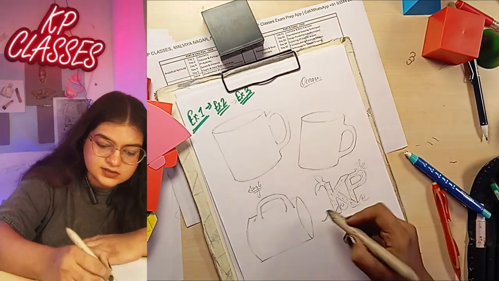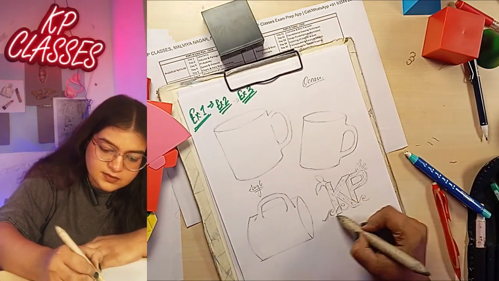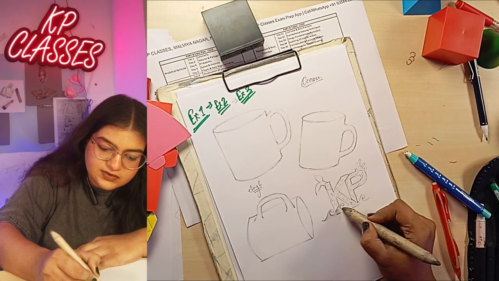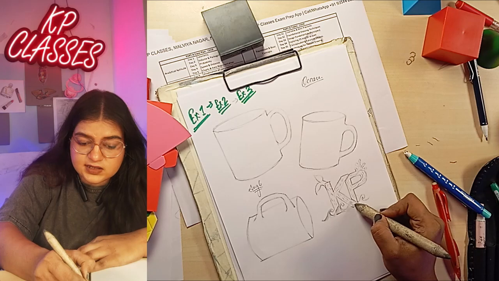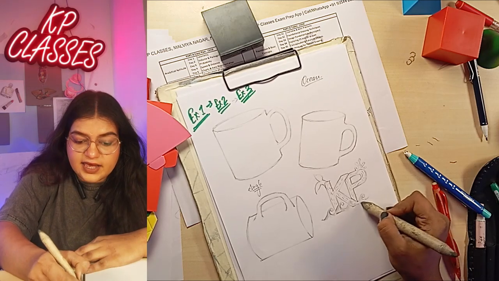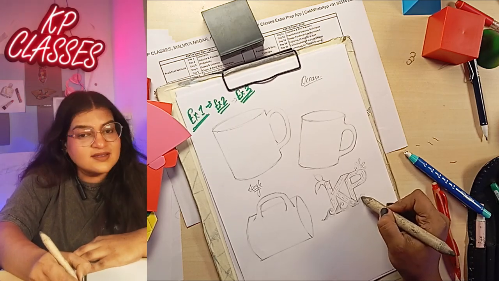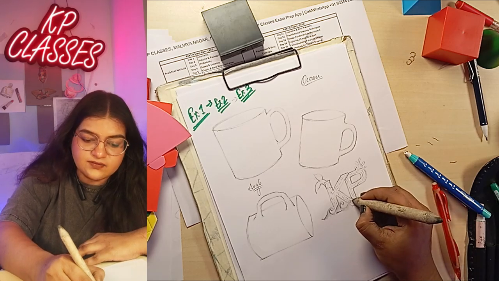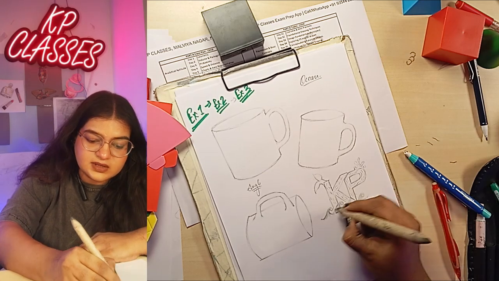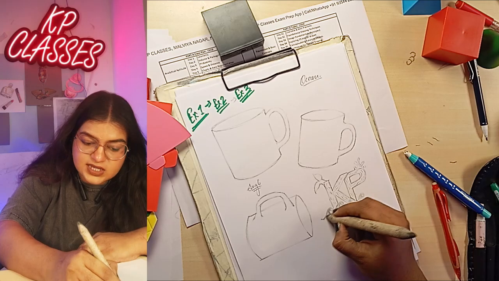Now, after this, using some other shading, if I am to shade this with the pencil, it will take me at least 10 minutes, right? And we cannot use our 10 minutes just for shading. We will be needing that time for so many other explanations and questions as well.